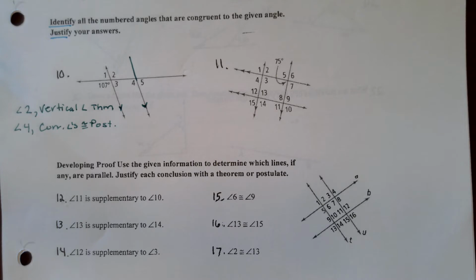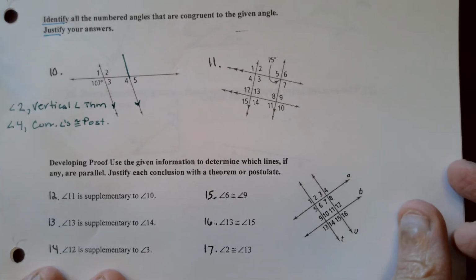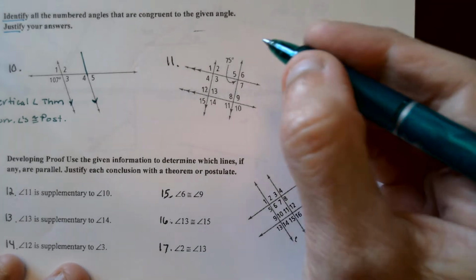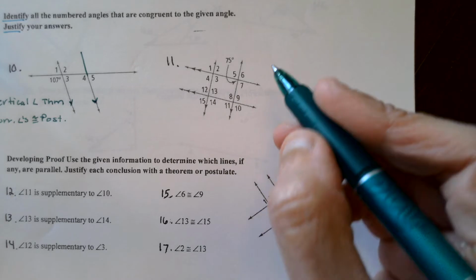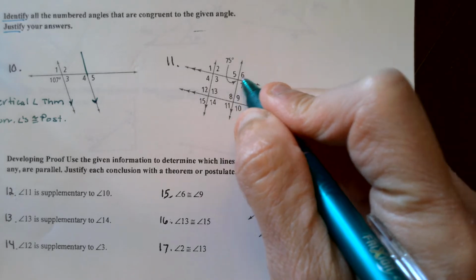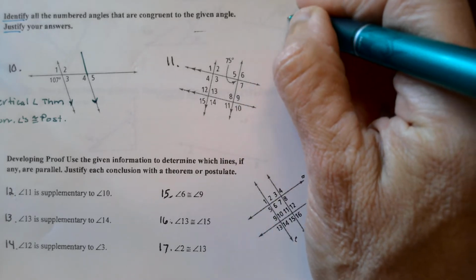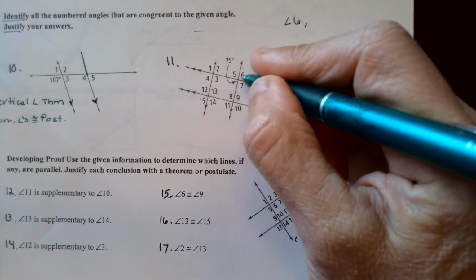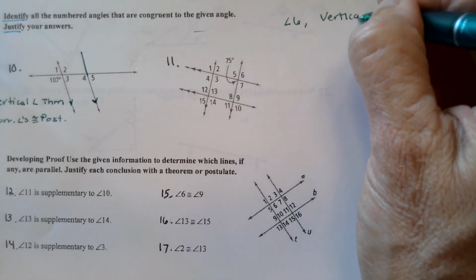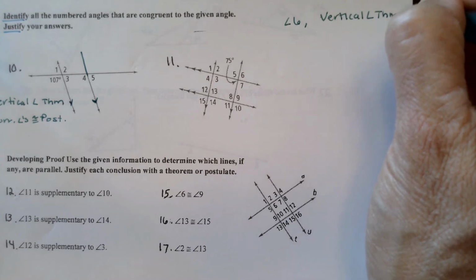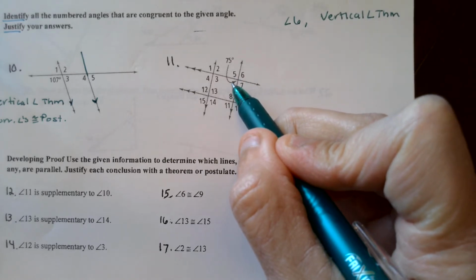All right. Now we got this big tic-tac-toe board. So we got to find which angle. We're given this one, 75. So which one's the same as this? Well, I can start with angle 6. So I just am going to make a list. And why? Vertical angle theorem. Okay, so you already have that on your list. What else is the same as this one?